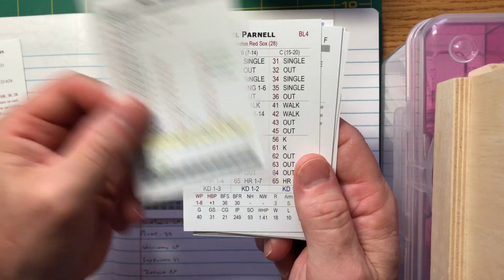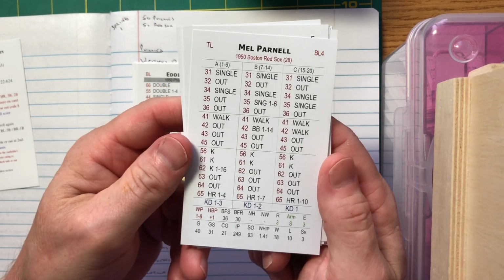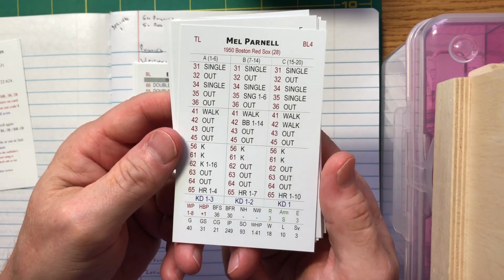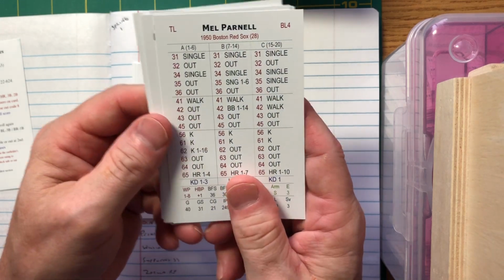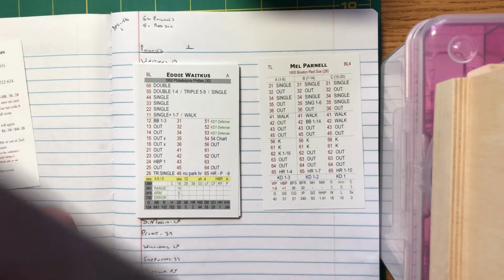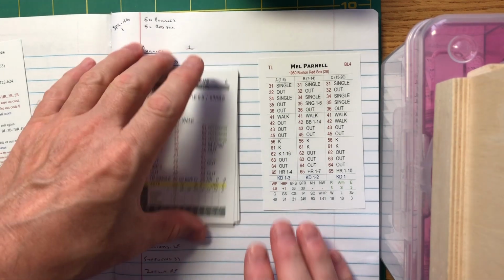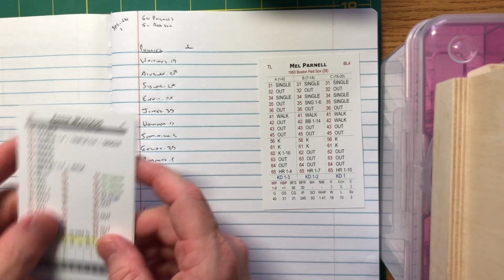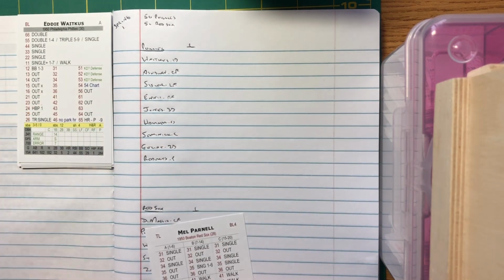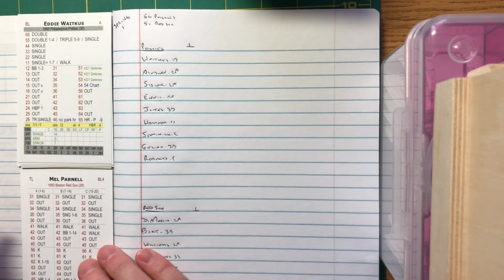On the mound, it's Mel Parnell, the left-hander. 31 starts, 249 innings, 21 complete games. He was 18-10 with 3 saves just for fun in 1950. All right, we are ready to go with the Phillies and Red Sox.